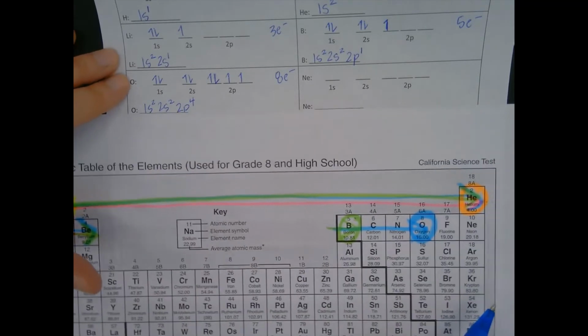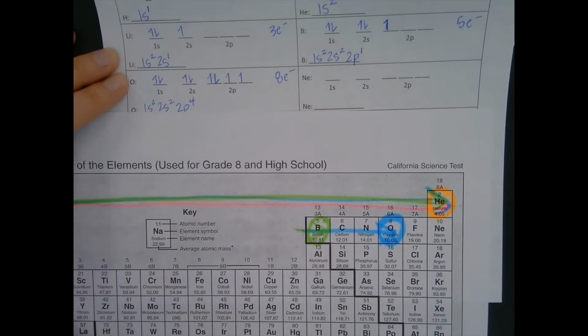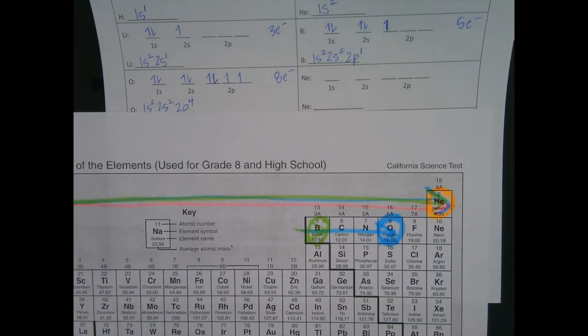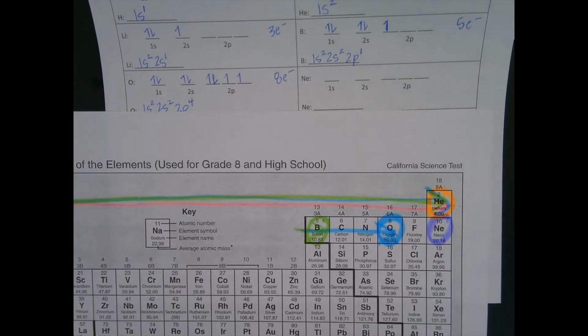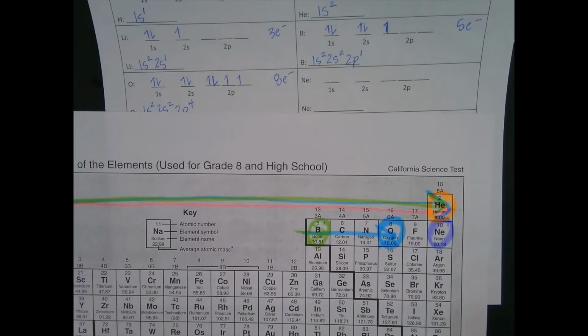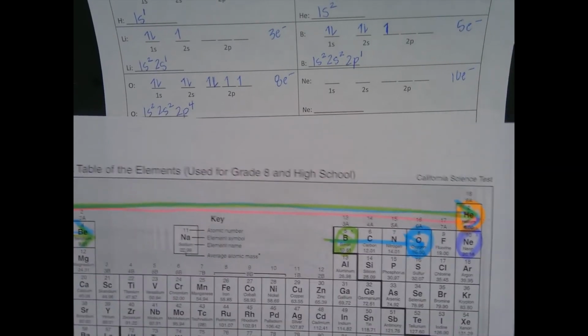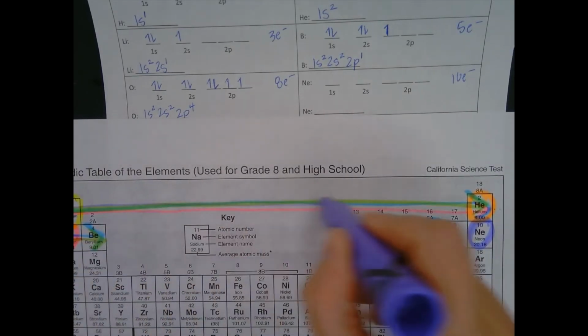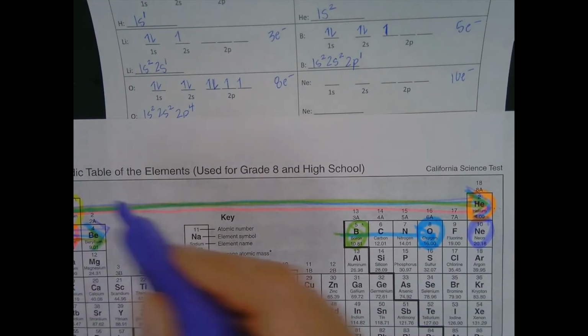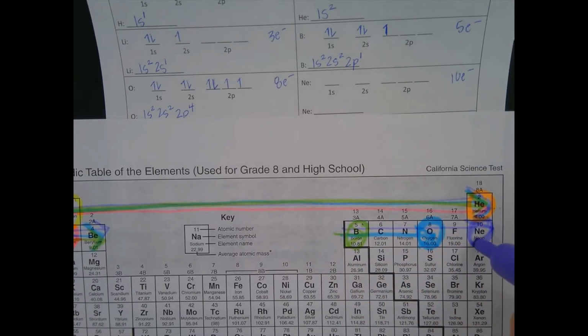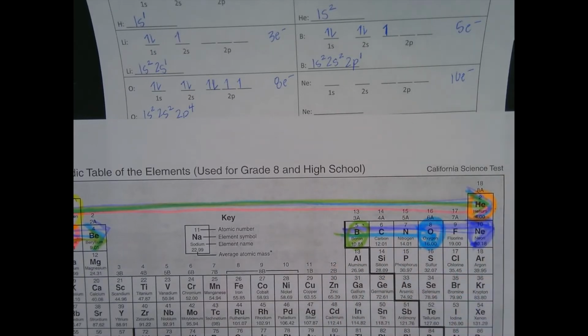All right, let's look at neon. I want you to take a second and try neon on your own first. All right, let's go ahead and go over neon. So I'm going to use purple for neon. Over here at the end, how many electrons need homes? 10 electrons. So if I'm reading this like a book, my 1s orbital is full, my 2s orbital is full, my 2p orbital is full. Okay, and what are we ending our position at? 2p6. So keep that in your mind.